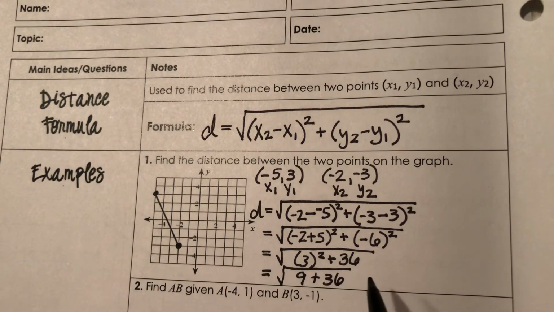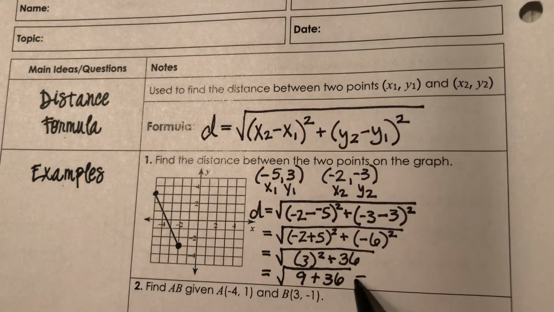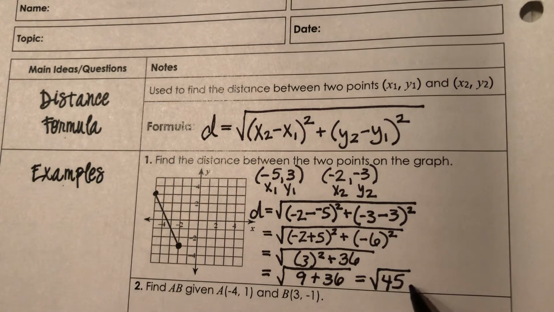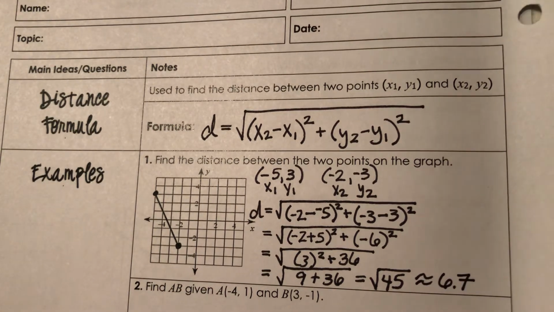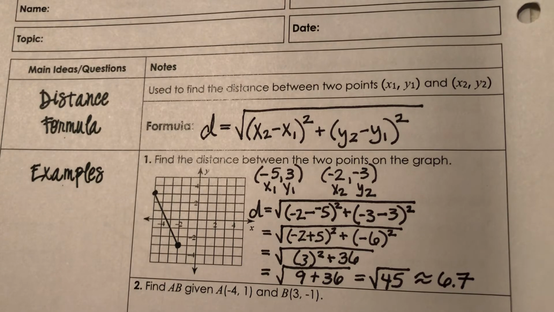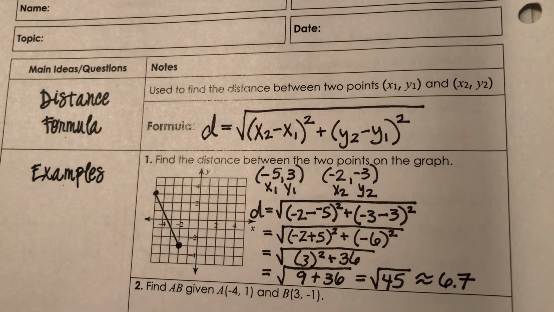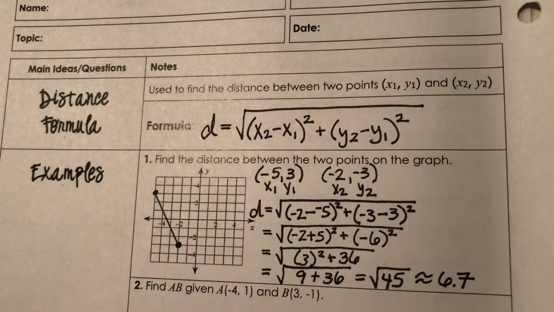So you have the square root of 9 plus 36, which gives you the square root of 45. Now you can either leave it like this, is what I do, because there is no square root of 45. Or if you wanted to find the decimal approximation, it's about 6.7. And it's totally okay to get decimals for answers. Decimals are numbers too. Okay, so that's how you go through when you have 2 points from the graph. And they don't have to give you a graph every time, as you can see in the next 2 examples. So pause the video if you need to, so you can write down what you need and check everything.